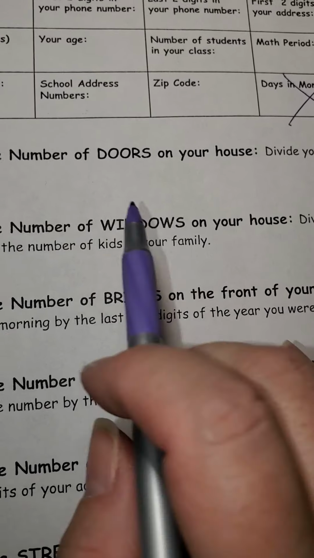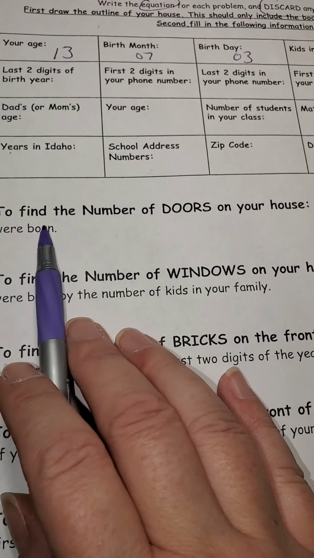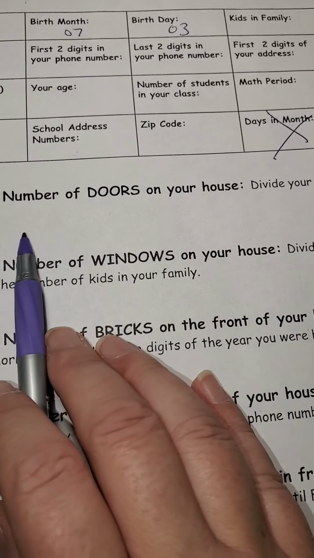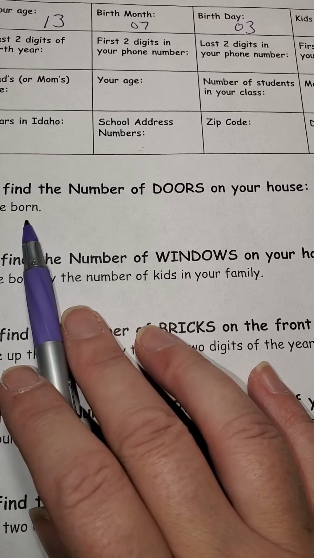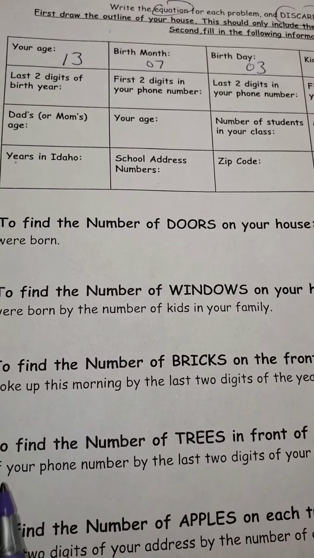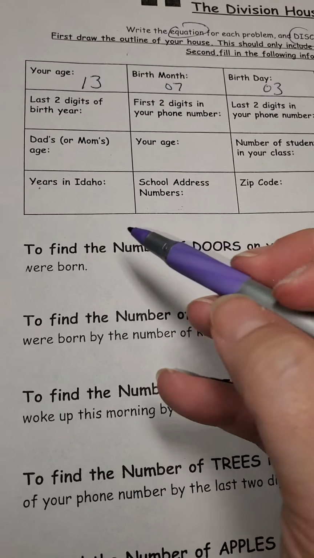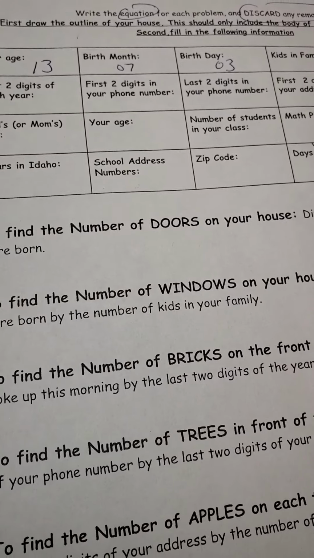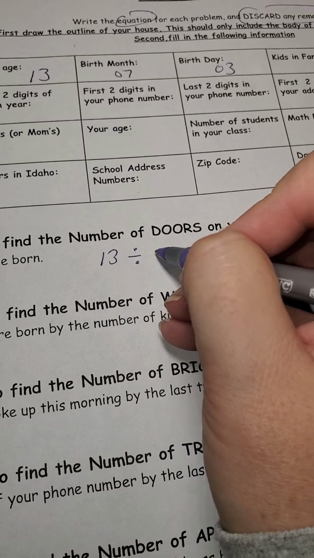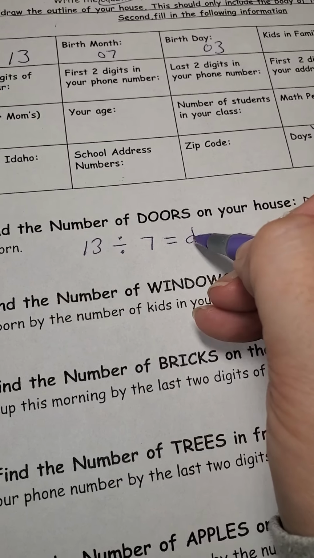So the way this will work, after I've got my outline and done that, to find the number of doors on your house, divide your age by the month you were born. So the age, 13, divided by the month you were born. Remember, the one you read first goes inside. It says to write the equation. So it says divide your age by the month you were born equals D. I'm going to use D as the variable for doors.